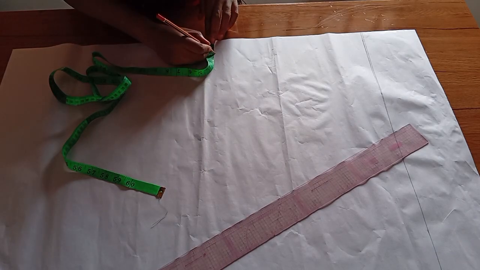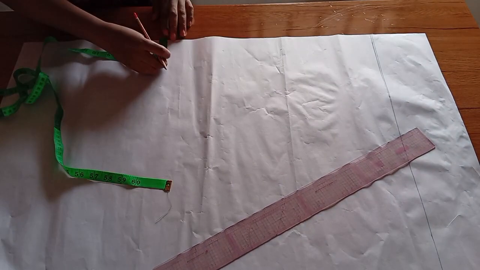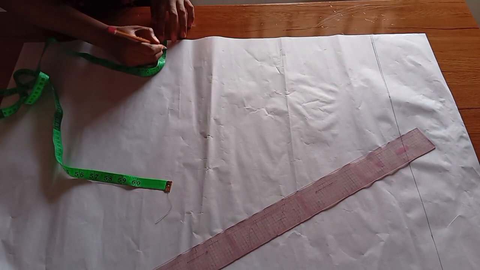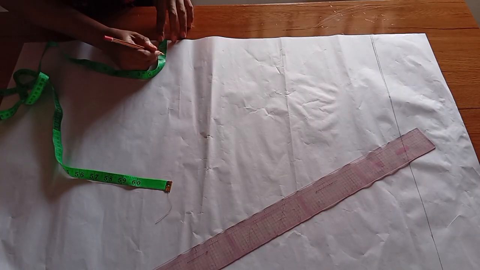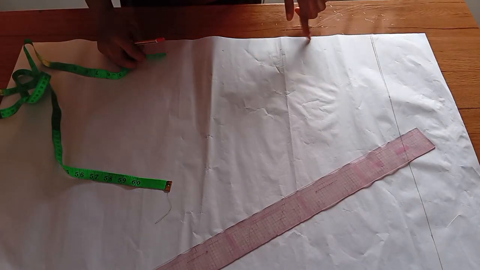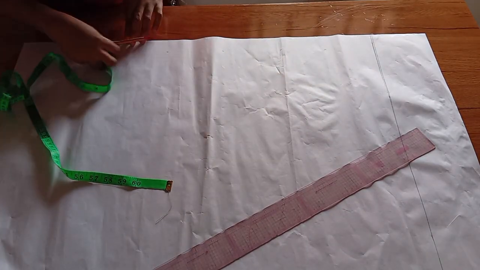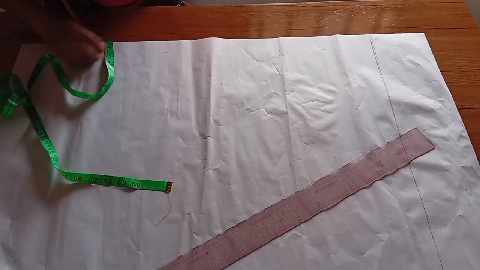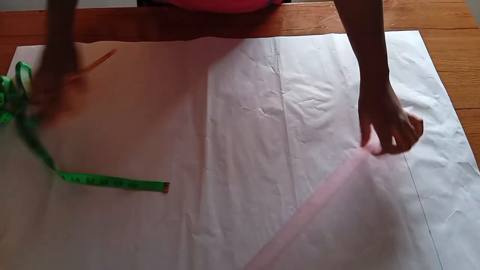You decide to leave 2 inches or 1 inch, depending on how you want your button to overlap. Okay? Well, I'm leaving 1.5 inch because after sewing with half inch, it will remain the 1 inch. So I think 1 inch or 1.5 inches is okay for you.